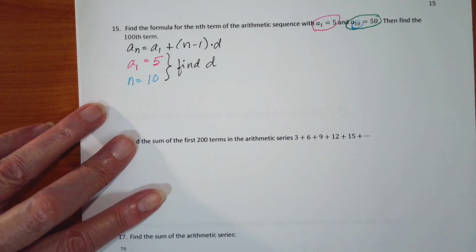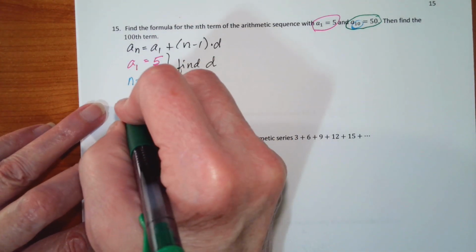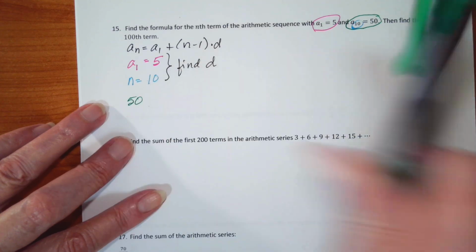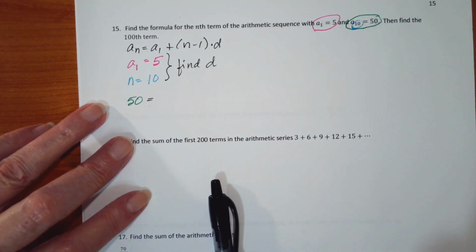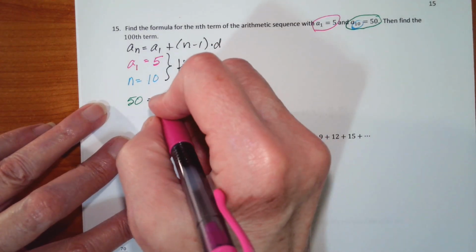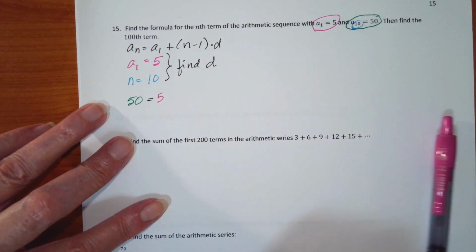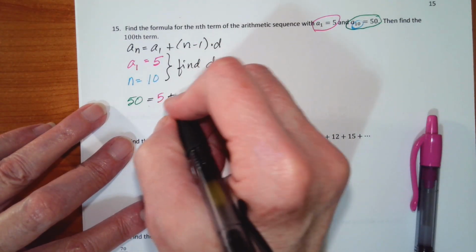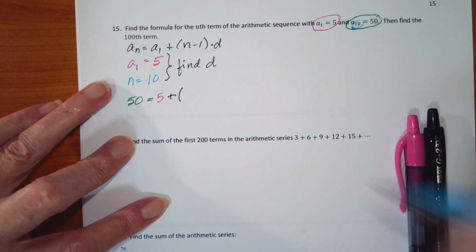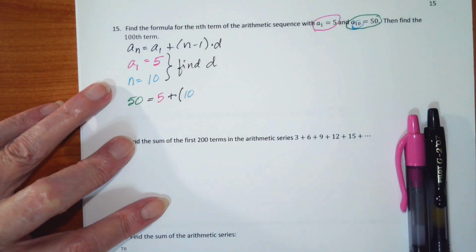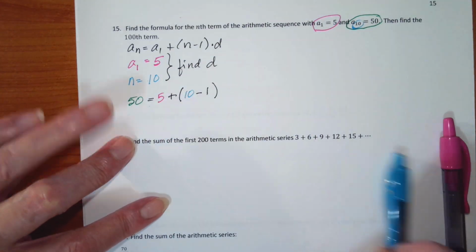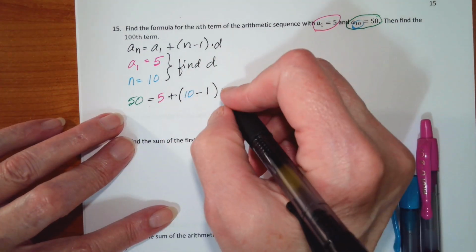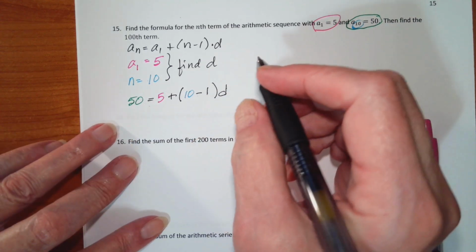Using this formula, 50, a sub n, is equal to a sub 1, which is 5, plus n, which is 10, minus 1 times d.